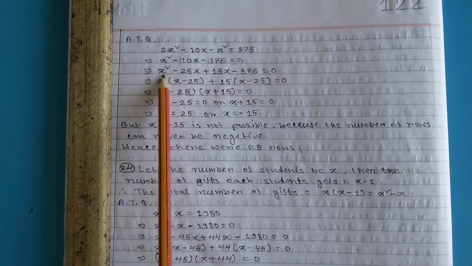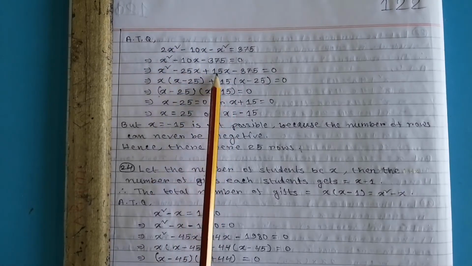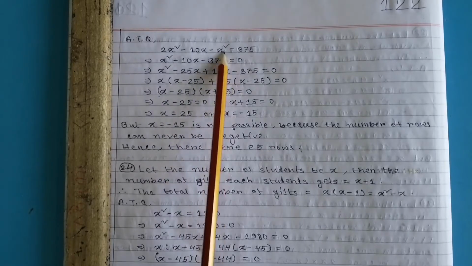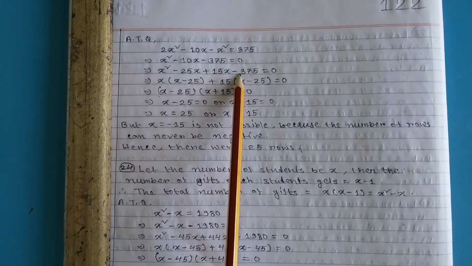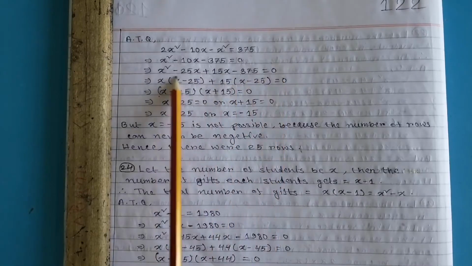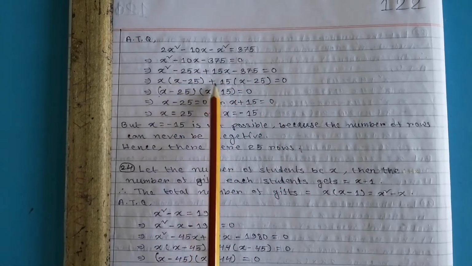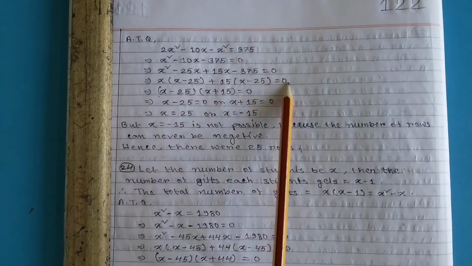So now 375 will be taken to the left hand side, and 2x square minus x square is x square. Now you have to factorize. 25 into 15 equals 375. So x square minus 25x plus 15x minus 375 equals 0. Now from these two, take x common, so x into x minus 25, plus 15 if you take common, x minus 25, that equals 0.